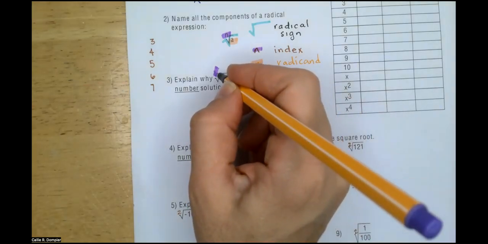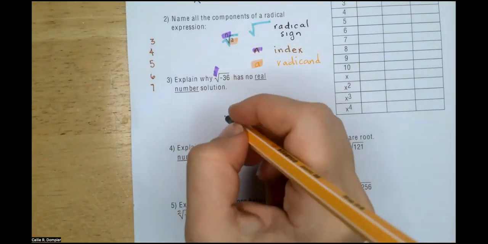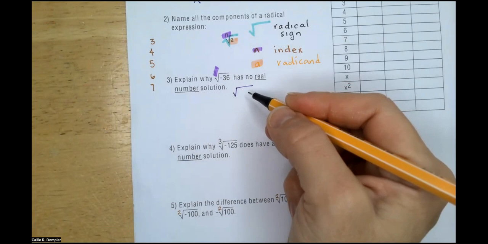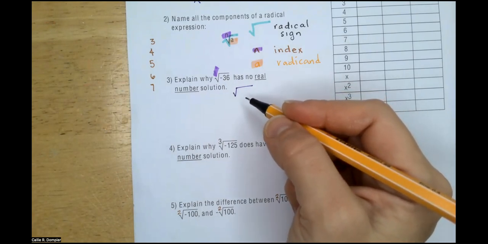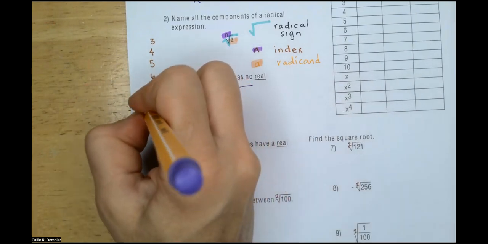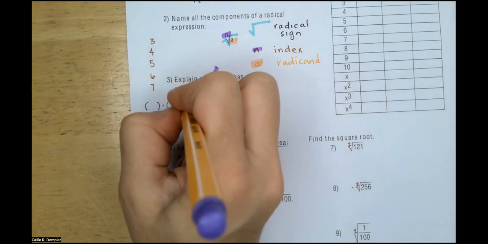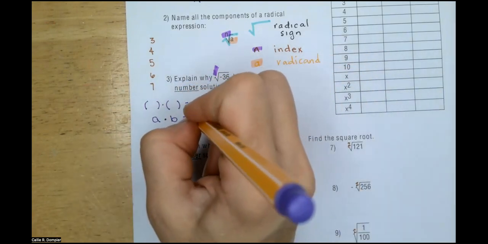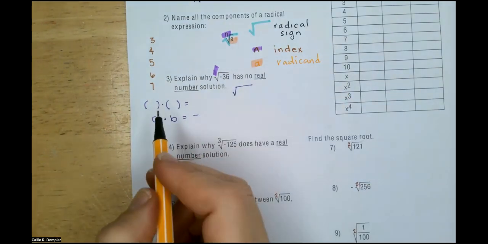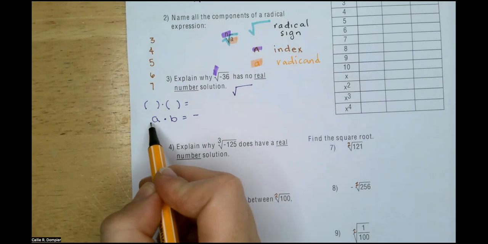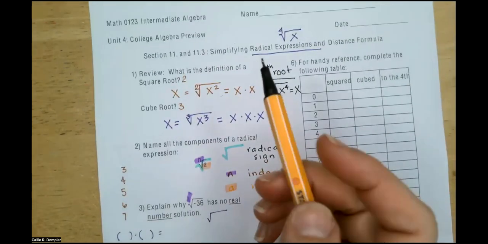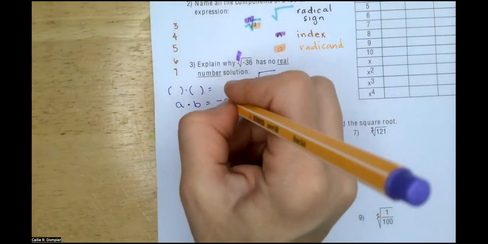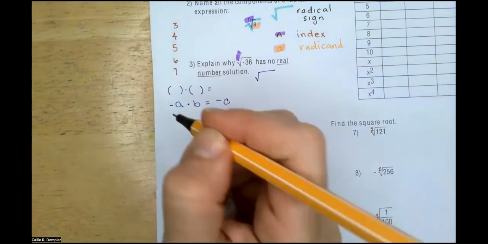And it is because if we think about what the square root means, this has to be multiplied by itself 2 times. And if we think about the rules for multiplying 2 numbers, A times B can be negative because one of them is negative.